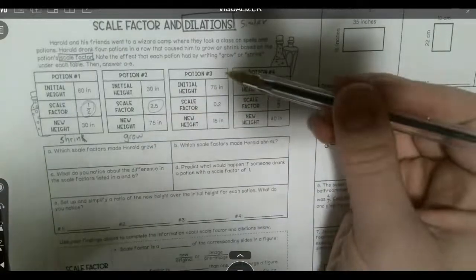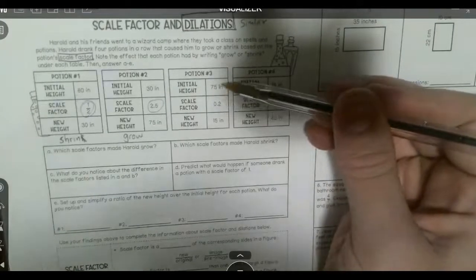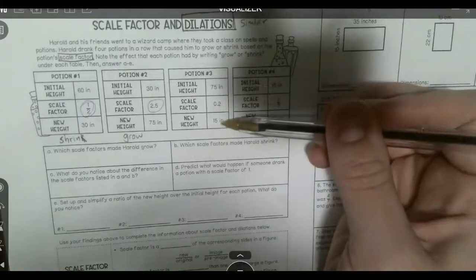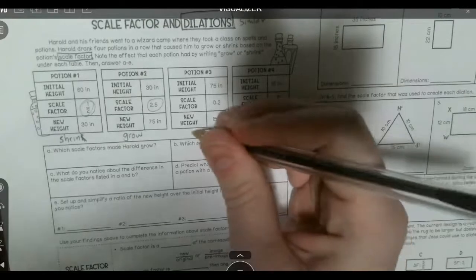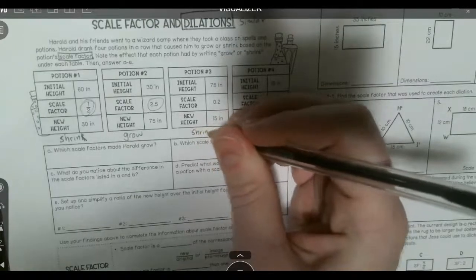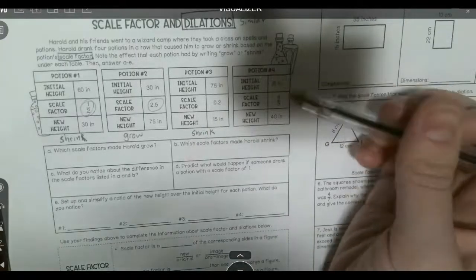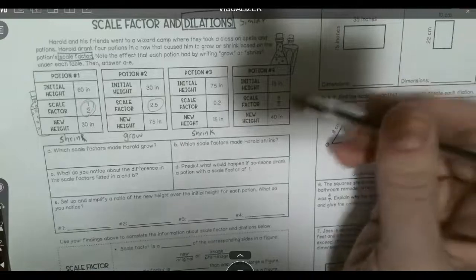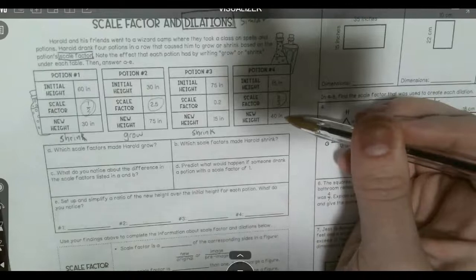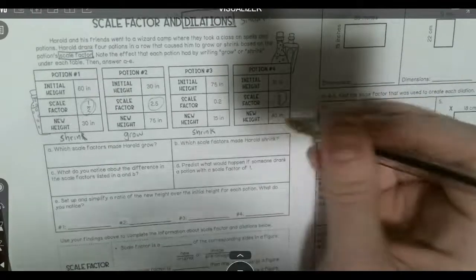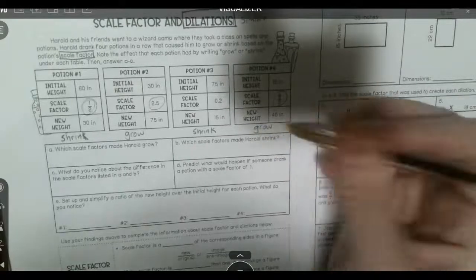On potion number 3, we had a scale factor of 0.2, and we went from 75 inches to 15 inches. Okay, that is obviously smaller, so I'm going to put a shrink right here. And our last potion, potion number 4, we started off at 15 inches. Scale factor was 8/3, and now he is 40 inches tall. Okay, so obviously 40 is bigger than 15, so we are growing.